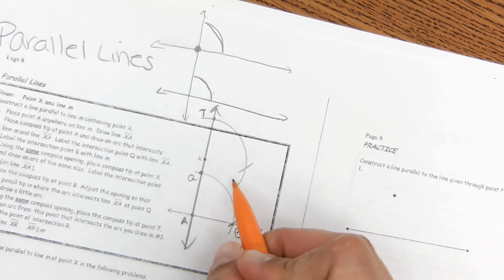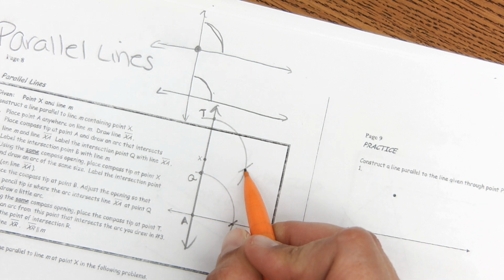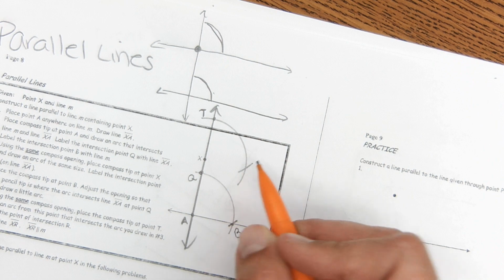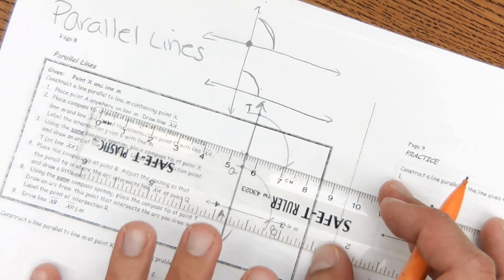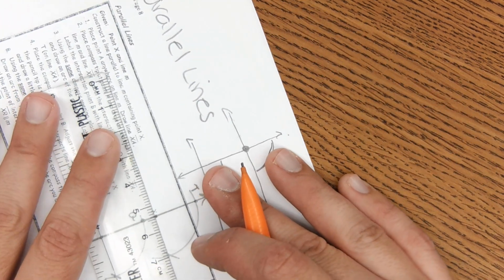Let's see, what does it say to label this? I don't know what to label it. Anyways, we're connecting the dots. So we're connecting this to make a parallel line with the original.